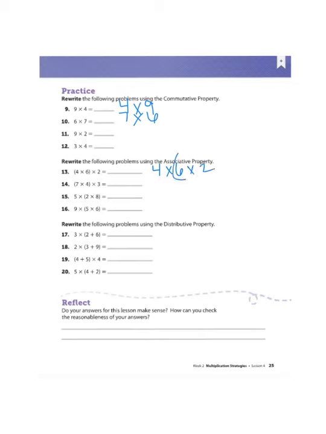I'm going to move the parentheses around 6 times 2. Again, you have to have the parentheses or it will not be correct for the associative property. Number 14, I'm just going to rewrite the problem 7 times 4 times 3. So I notice in problem 14 that the parentheses are around 7 and 4. I'm going to move them so they're around 4 times 3.